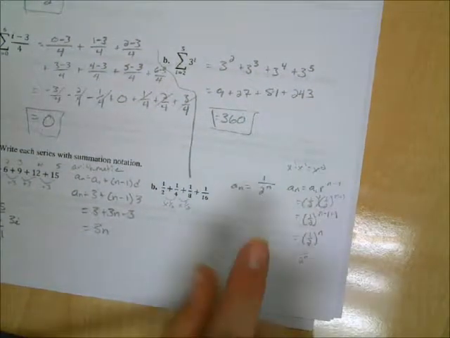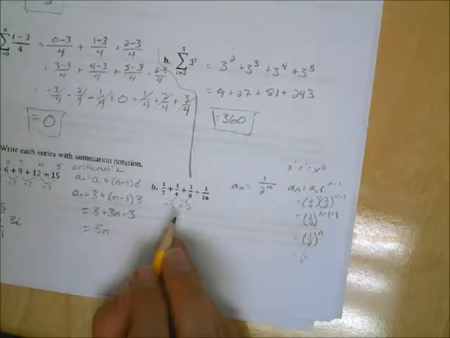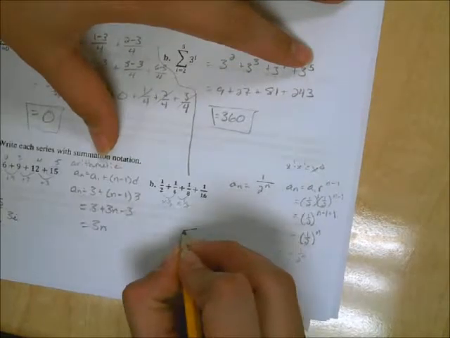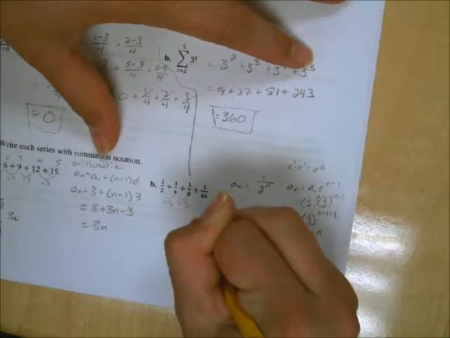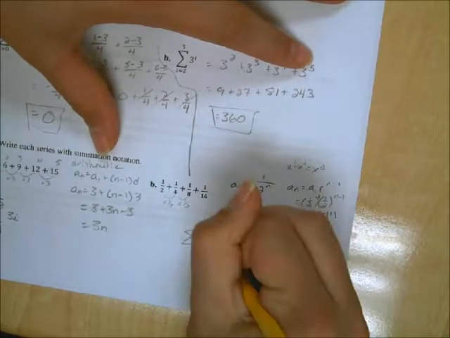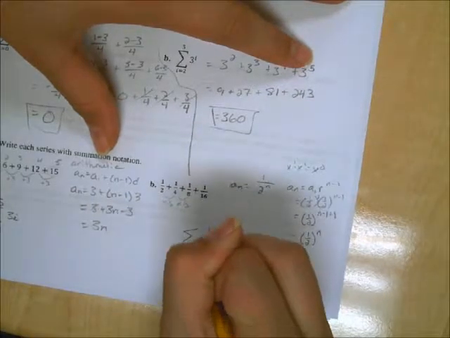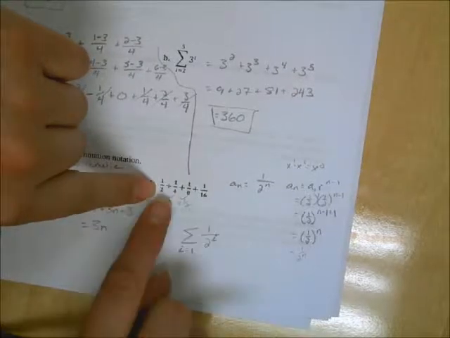So I'm going to use this one, the 1 over 2 to the n power. So I still need to write my summation notation. So I need my sigma. I have 1 over 2 to the i power. I switched it to an i again. I is going to start with 1, because when I plug in 1, I'd get 1 over 2 to the first, which is 1/2.